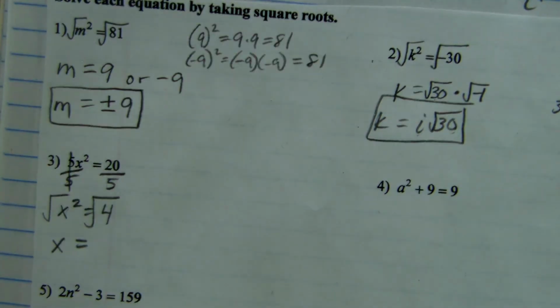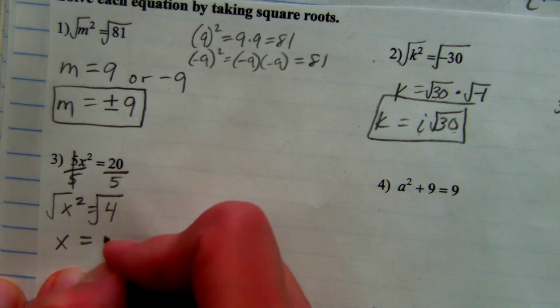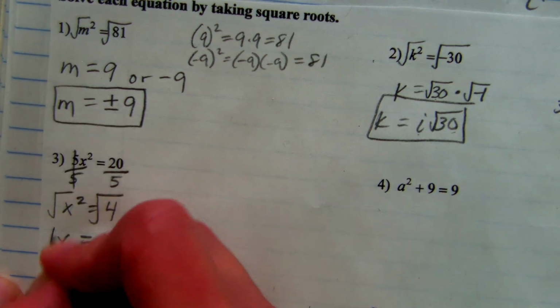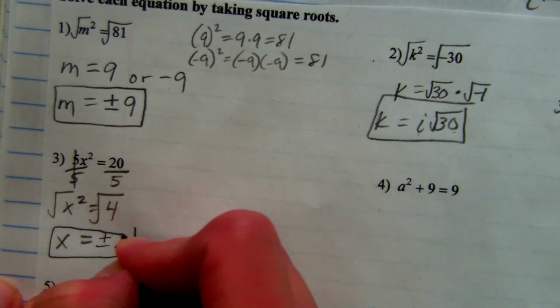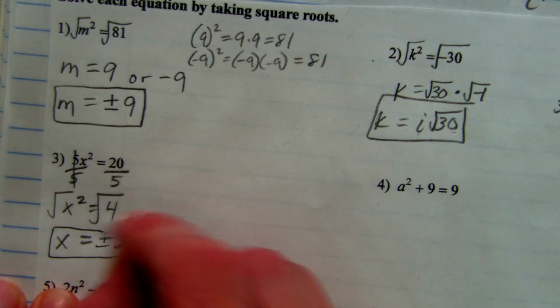I am off the screen. Let me move that up. So the square root of 4 is plus or minus 2. And I can't draw a straight line, but it's fine.